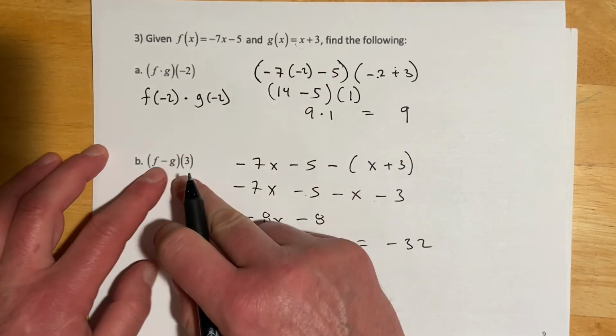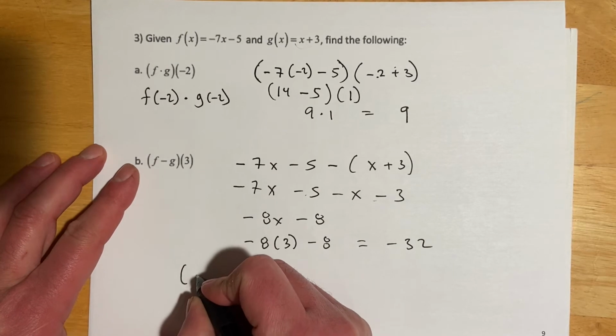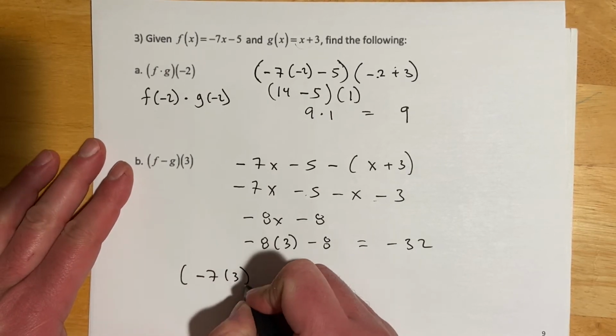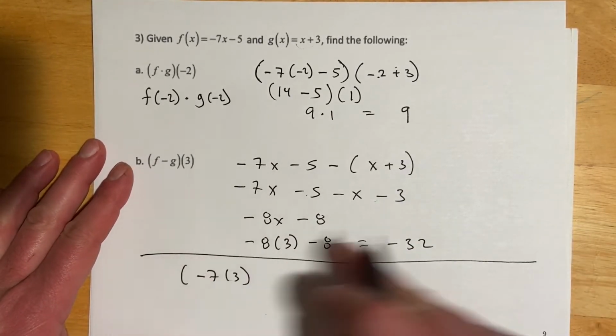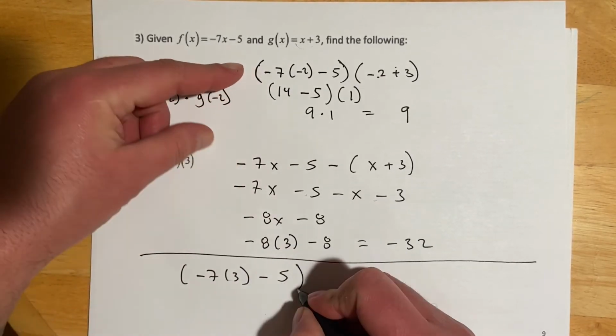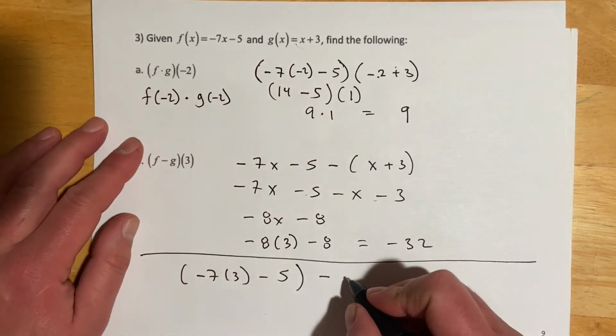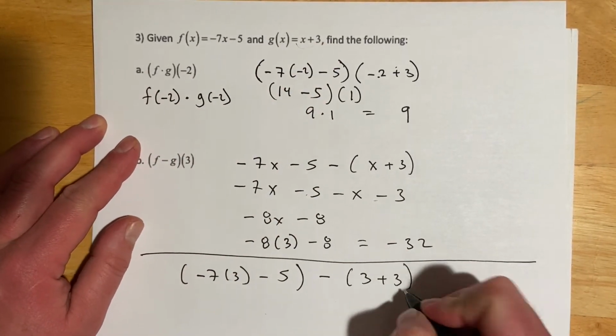So then if I plug this 3 in just straight away as is and subtract, I would have negative 7 times 3. So this is the exact same problem, just done the other way. Minus 5. And then we're subtracting g of x. So that would be 3 plus 3.